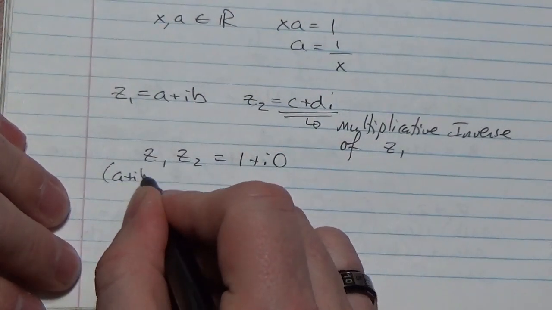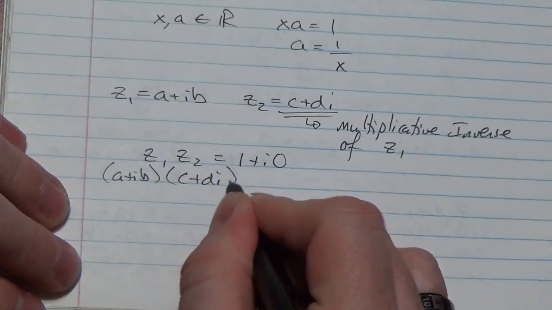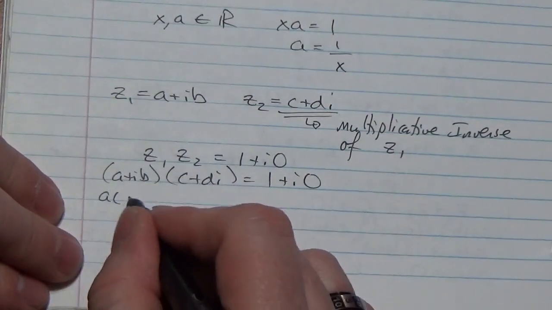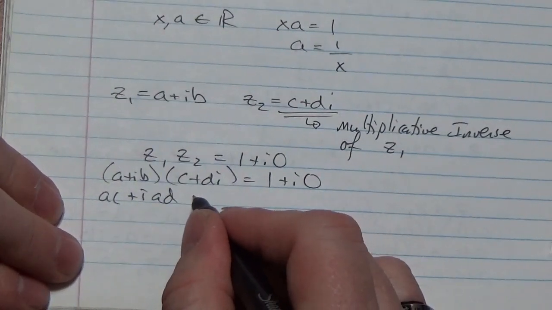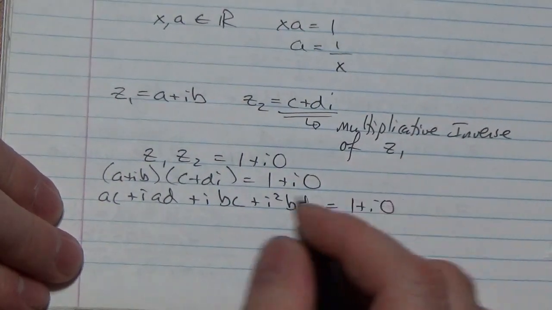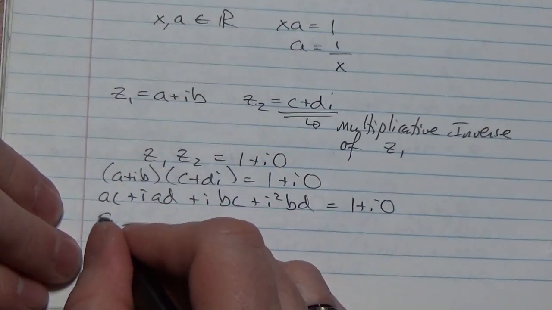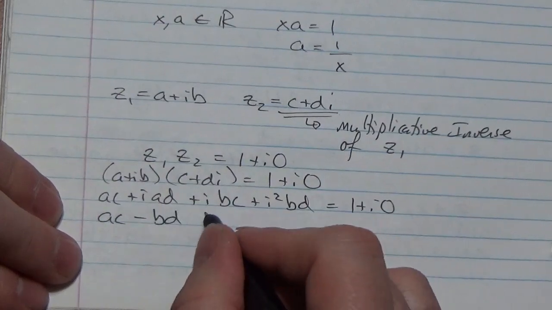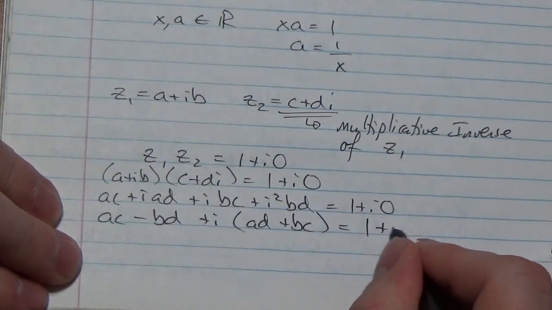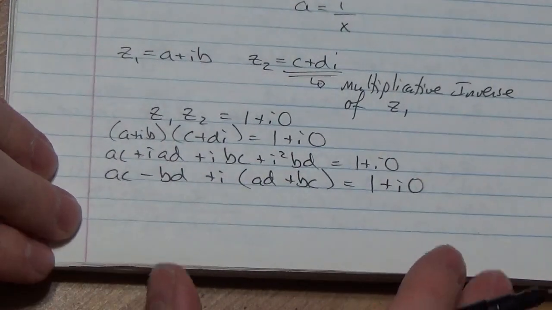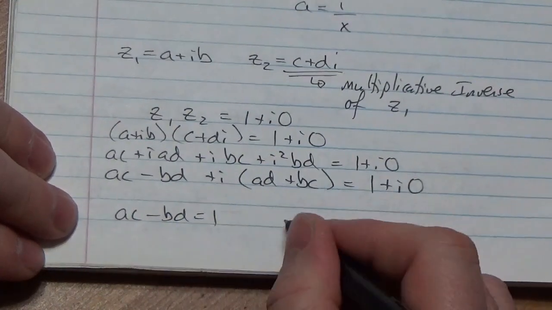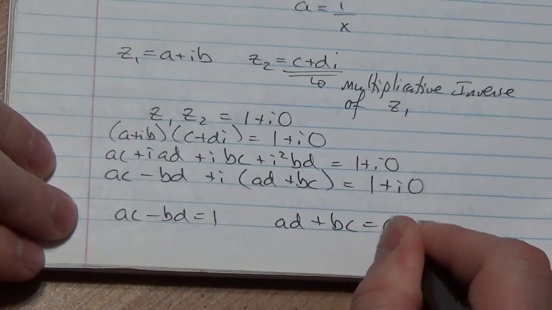So this is going to be a plus ib multiplied by c plus di, and that should equal 1 plus i times 0. So now I'm going to expand that out. So ac plus iad plus ibc plus i squared bd is going to equal 1 plus i times 0. And again, that i squared will become negative 1, so I'm going to get ac minus bd plus i times (ad plus bc) has got to equal 1 plus i times 0. Well, this is going to be a little bit more complicated than the other ones, but what I know here is ac minus bd must equal 1, and ad plus bc has to equal 0.